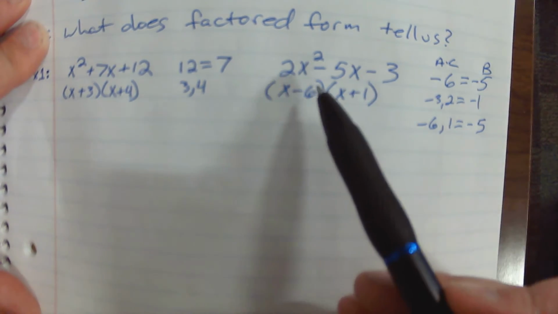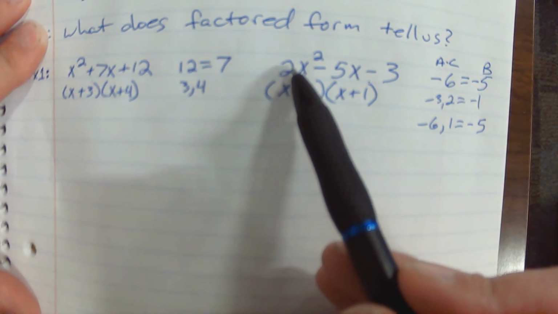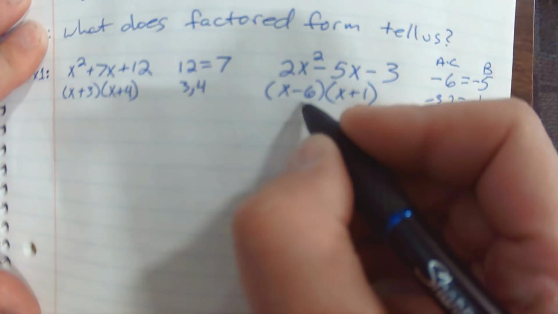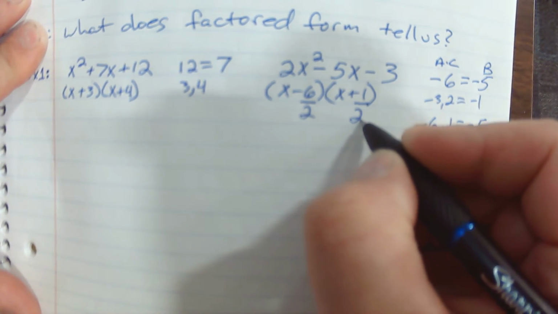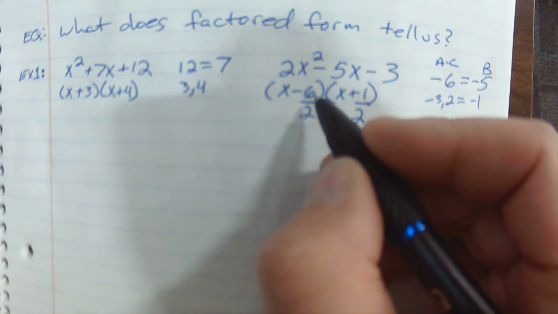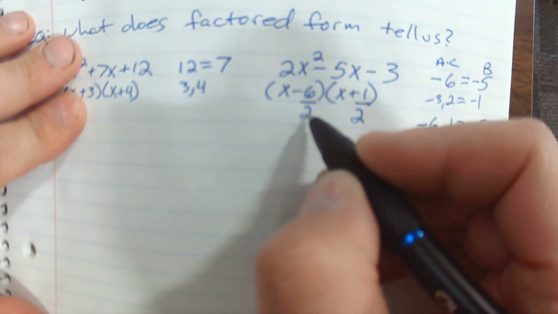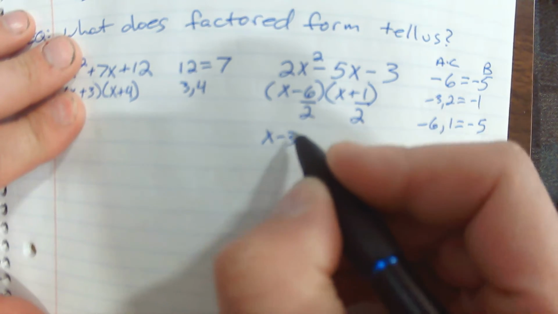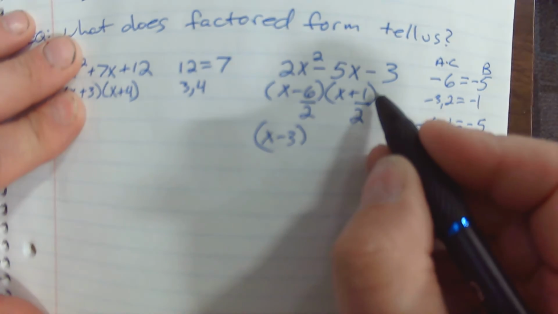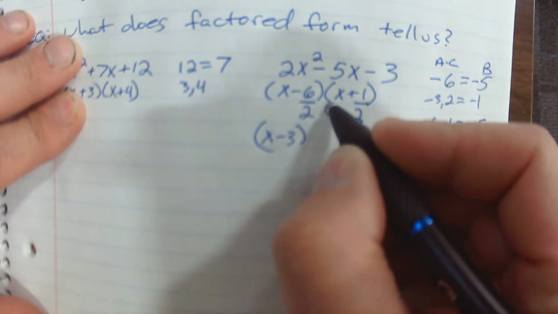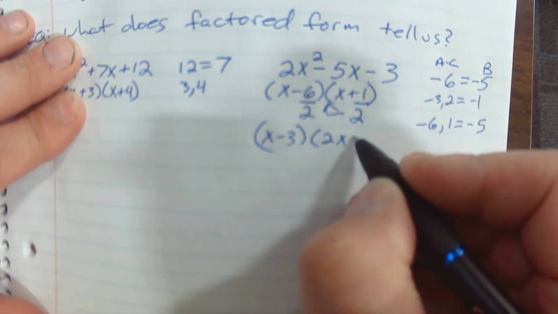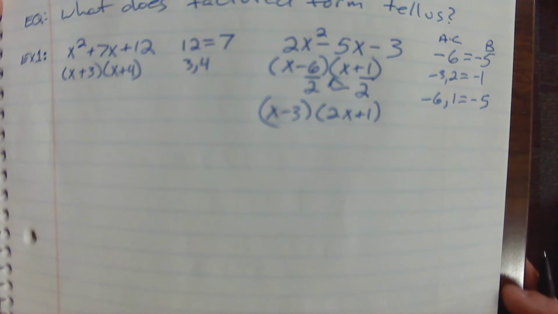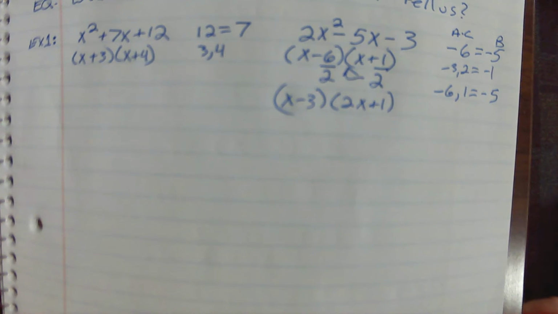Now, what did we multiply c by the first time? We multiplied it by 2, correct? So if we originally multiplied by 2, we have to now divide by 2. Is negative 6 divisible by 2? So that's going to give me x minus 3. Does 2 go into 1 evenly? So remember, it slides up in front of the x. 2x plus 1. That's it. You're done with that part. That's just a review of what we should already know. Keyword is should. And we're 25% of the way through our lesson.